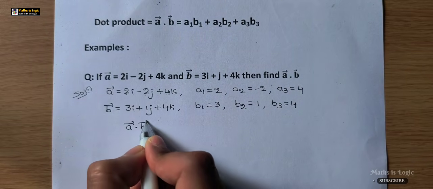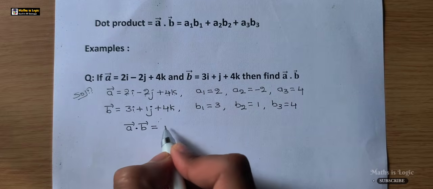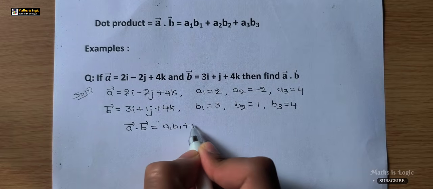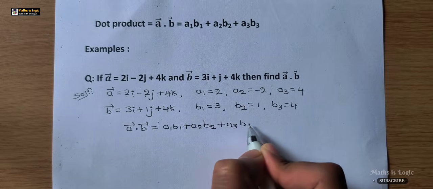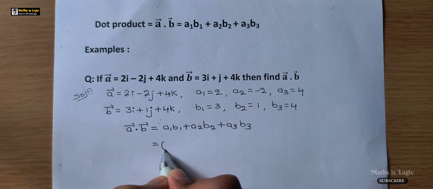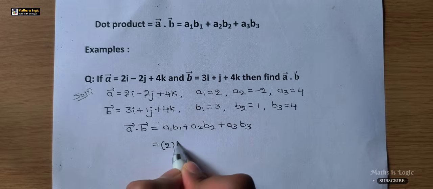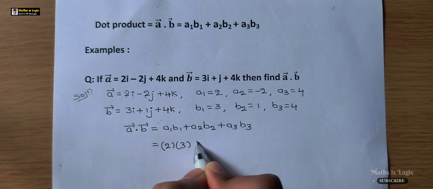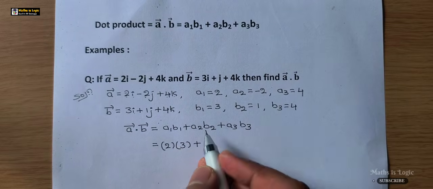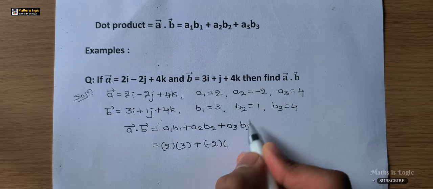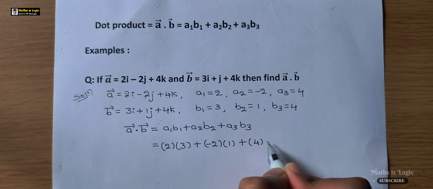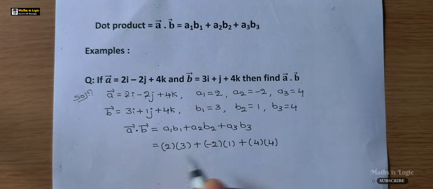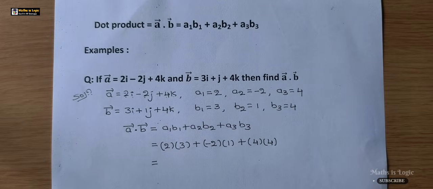A vector dot b vector is equal to a1 into b1 plus a2 into b2 plus a3 into b3. Now substitute a1 value 2 into b1 value 3 plus a2 value minus 2 into b2 value 1 plus a3 value 4 into b3 value 4. So which is equal to, now directly use the calculator.